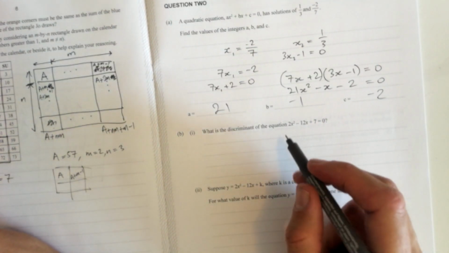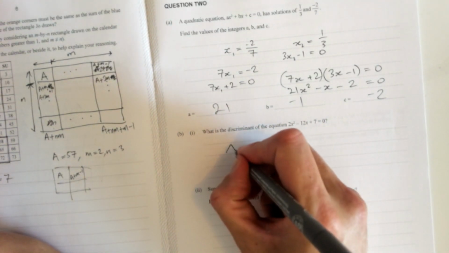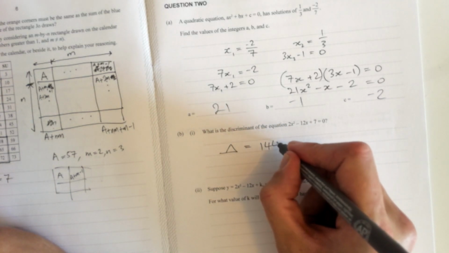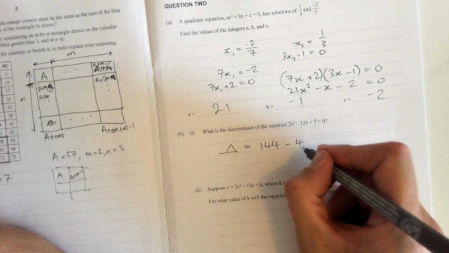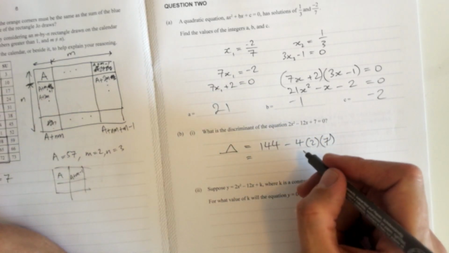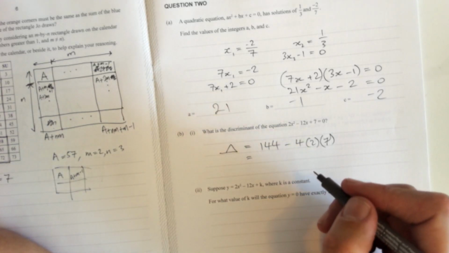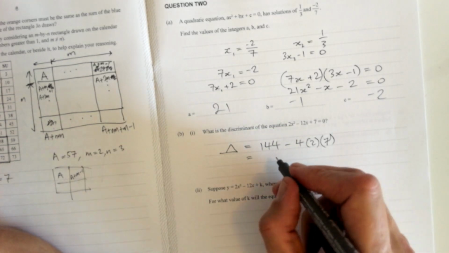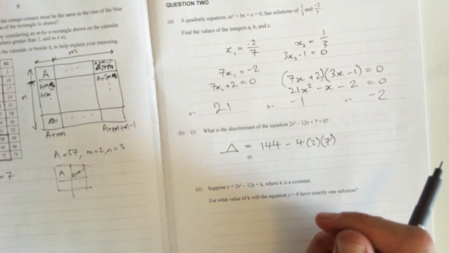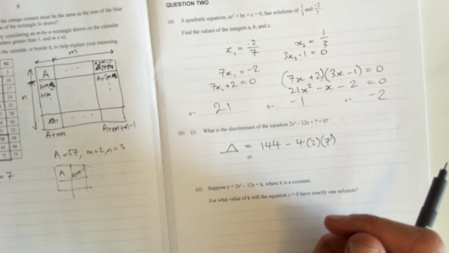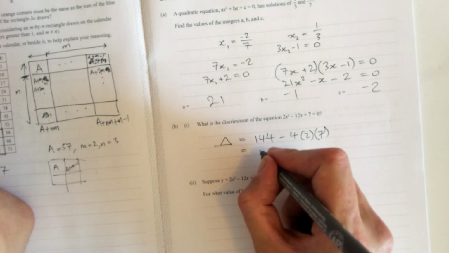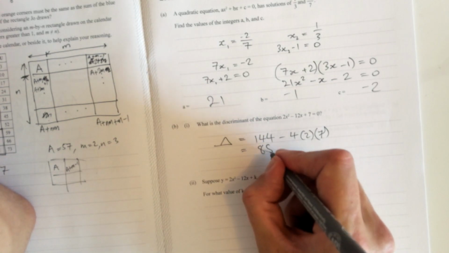What is the discriminant of the equation? B squared, 144, minus 4ac. 14, 28, 56. 144 minus 56. 6 plus 6, 12. 100 minus 12. 88?